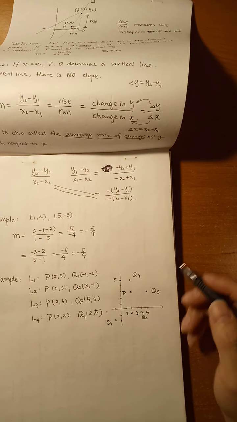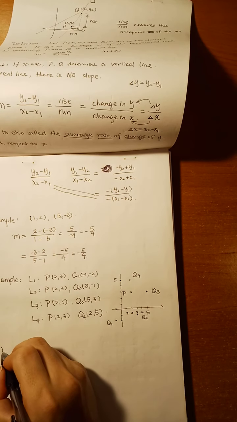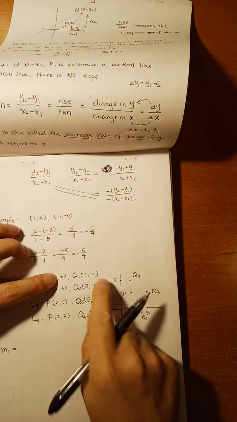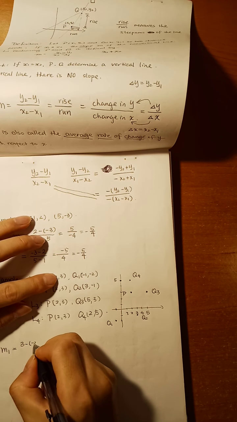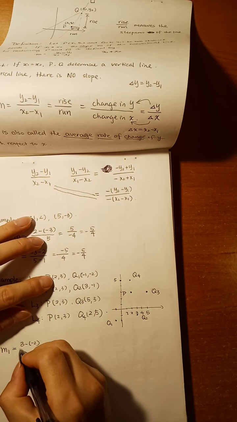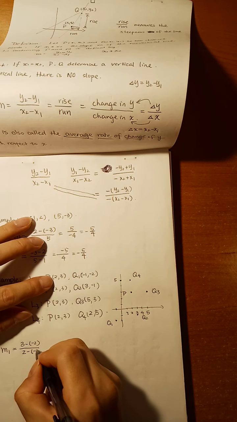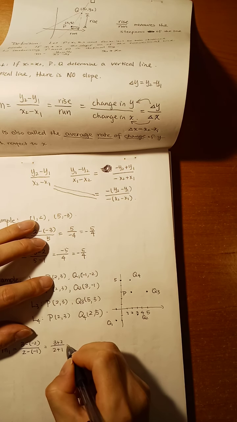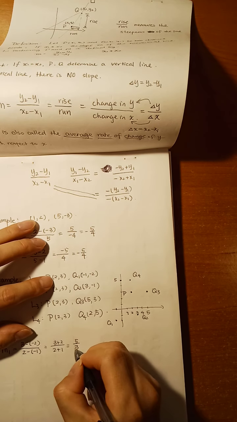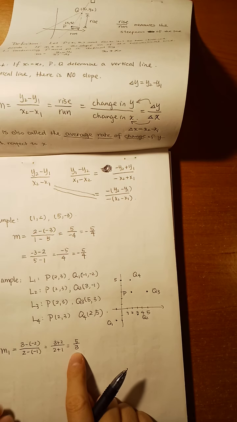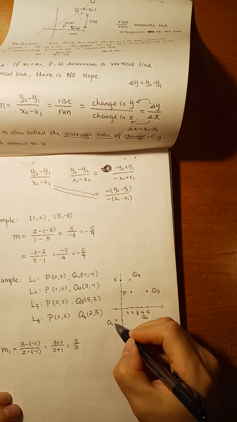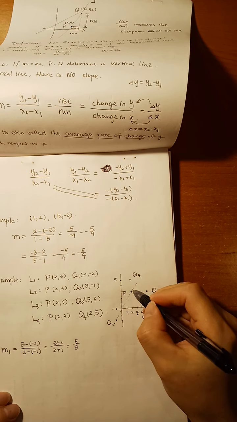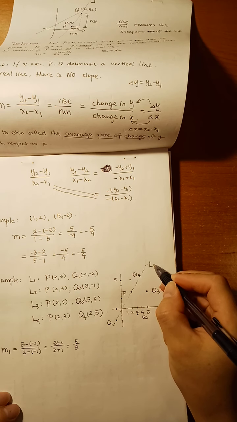Now let's compute the slope for each line. M1, the slope for L1: y minus y over x minus x. 3 plus 2 over 2 plus 1 is 5 over 3. So the first slope is 5 over 3. This is L1.